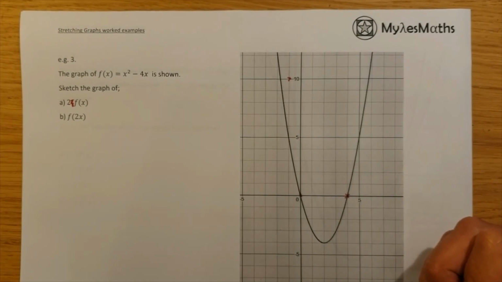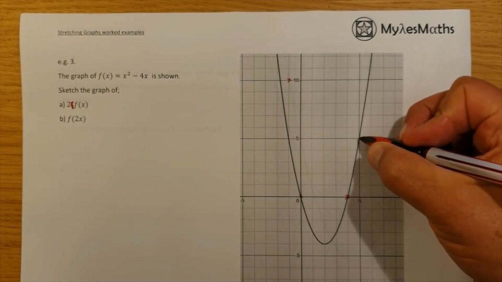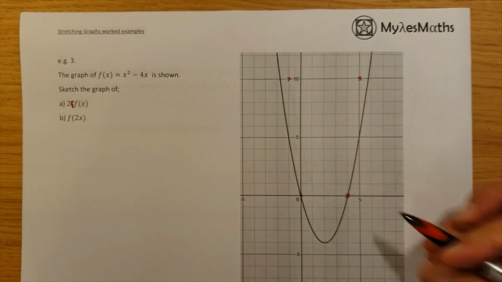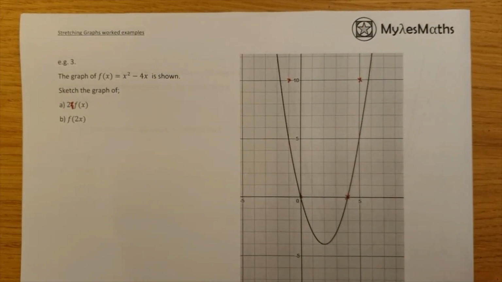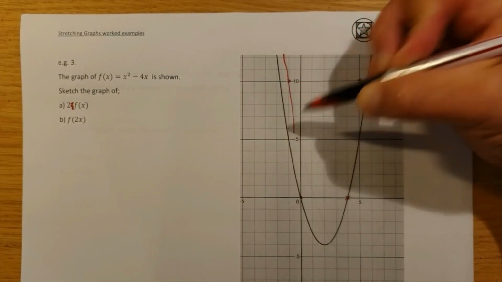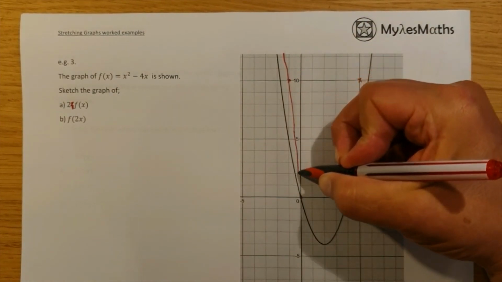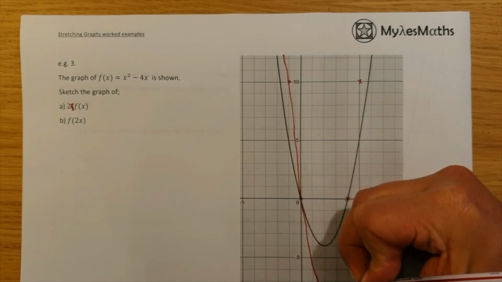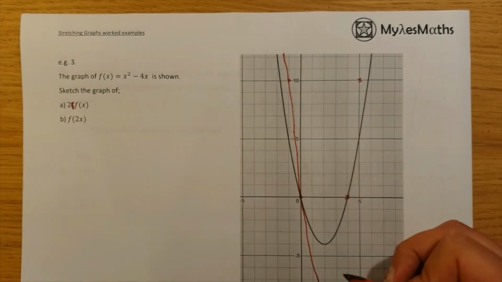to minus 110. This point here is at 5, 5. This will be stretched away to 5, 10. So I've now got to just draw a parabola that goes through all of these points. And this is quite tricky. But remember, they're asking you, and it says sketch.